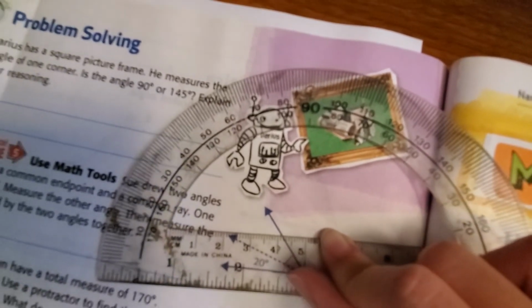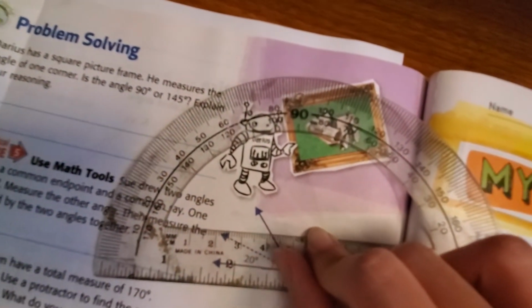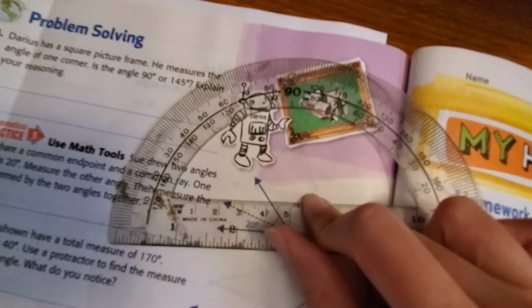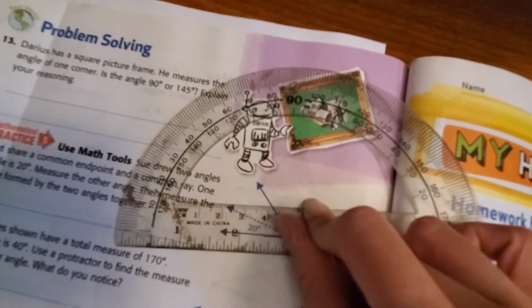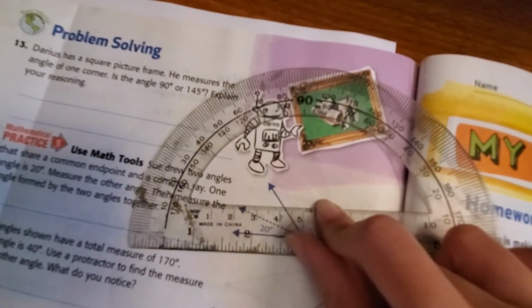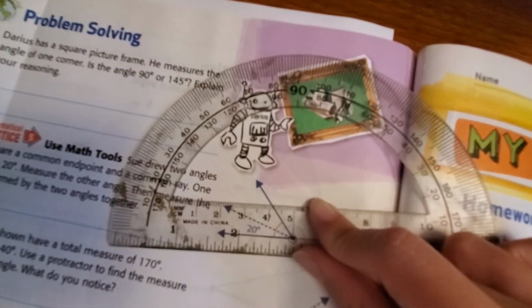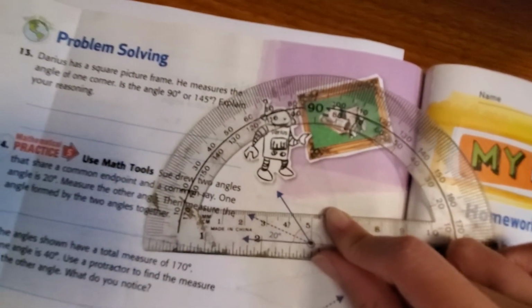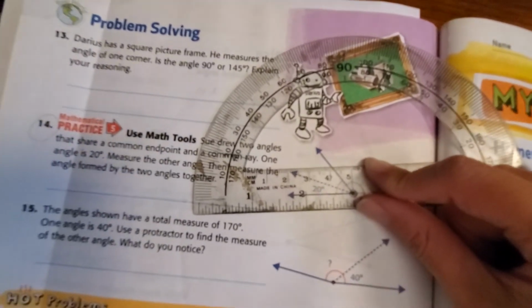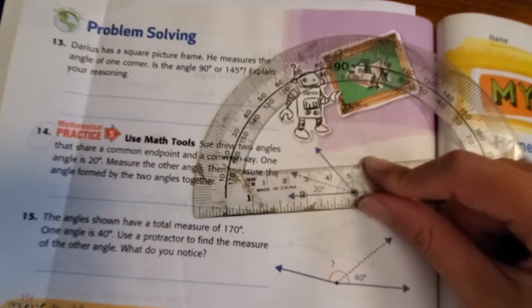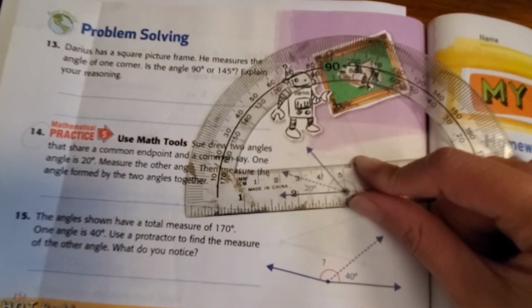So what would you have to do to figure out the measure of the second angle? If this whole thing measures 55 degrees, and the first angle is 20 degrees, what would you do to figure out the second angle? Okay, so 55, what? Add or subtract 20?